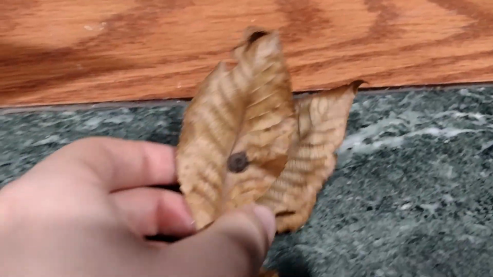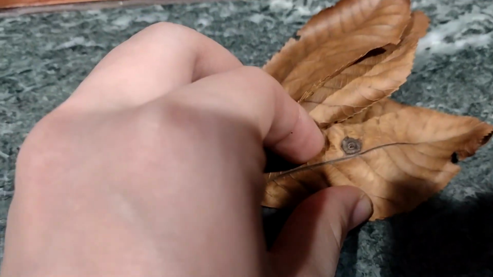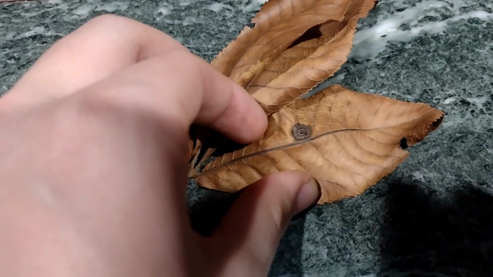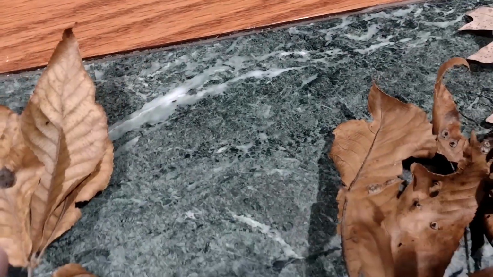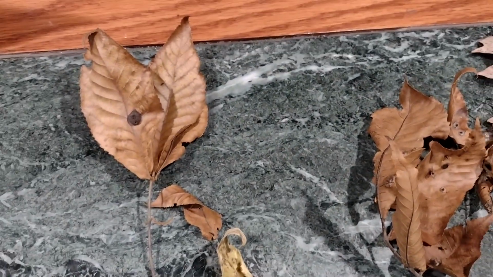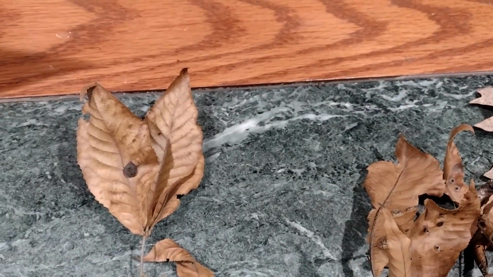And you can see on the other side, yeah, there's a small hole. That's where the insect came out. So this could be a type of midge, type of mite, you know, those aphid-like things like Phylloxera, or the psyllids from the hackberry leaf.